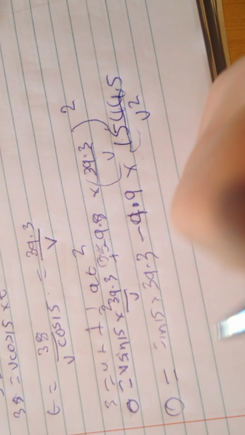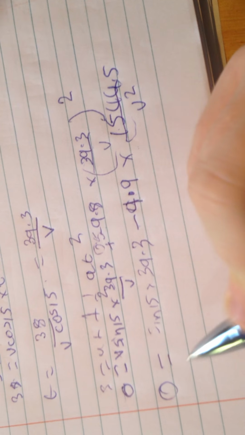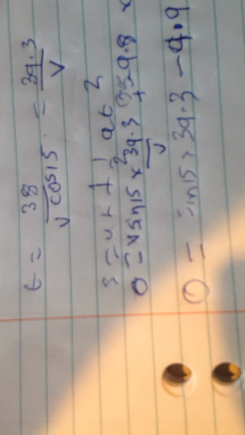Now we can move that to the other side, so that becomes sine 15 times 39.3 is 10.17.